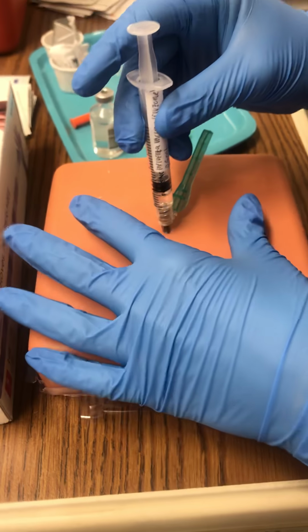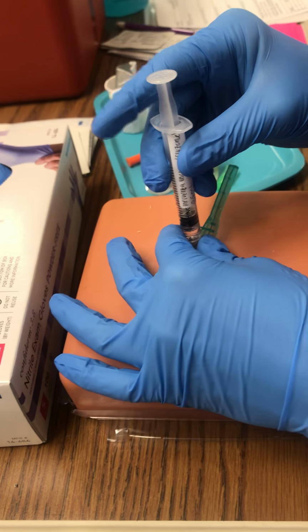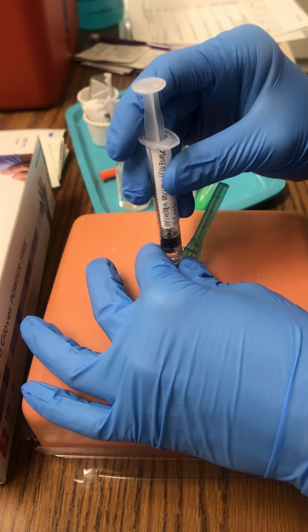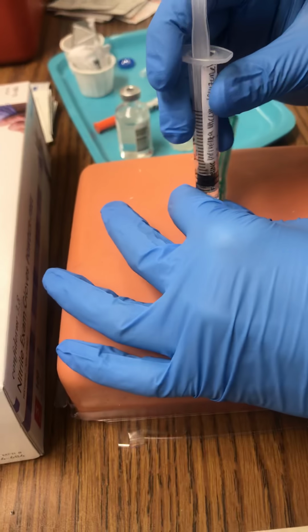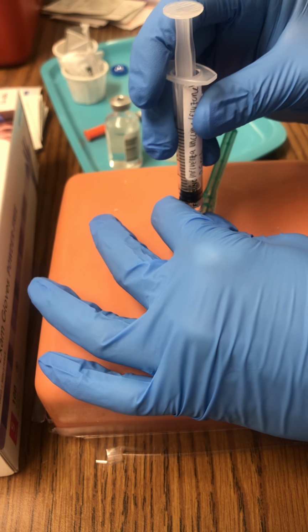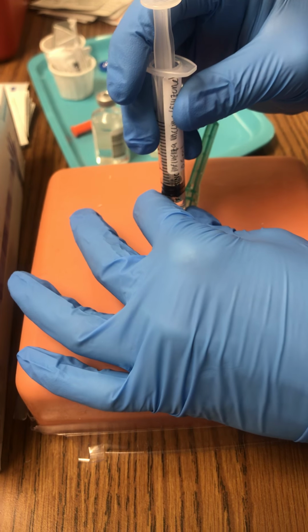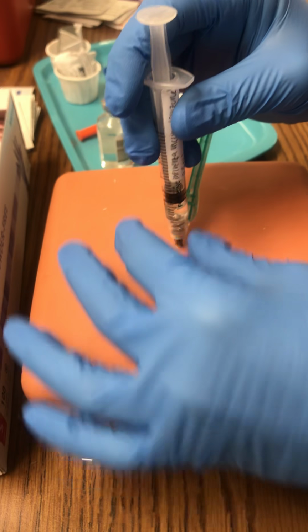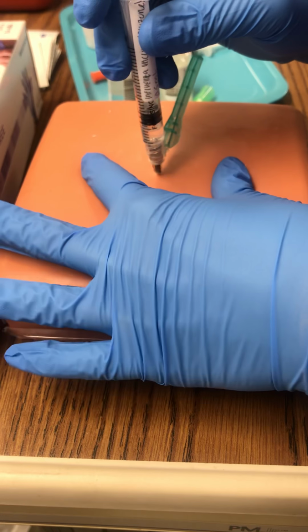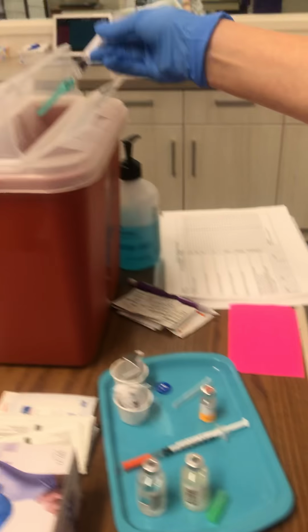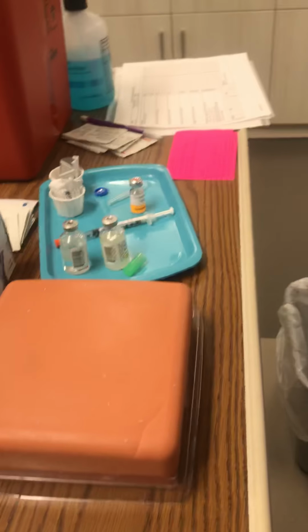Yep, looks good. So now I'm going to hold here, and then I'm going to push 1 mil per 10 seconds. And then after this, I'm going to hold for 10 seconds. 1, 2, 3, 4, 6, 7, 8, 9, 10. And then I'm going to stabilize the skin and pull straight out. And then I'm going to put the safety on using this hard surface here, and then put directly into the sharps.